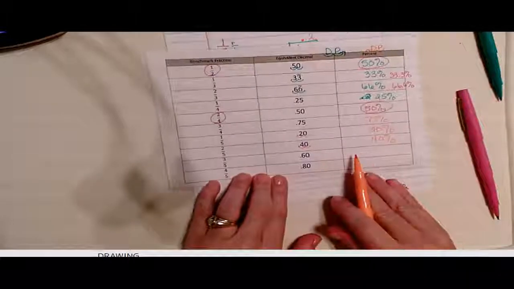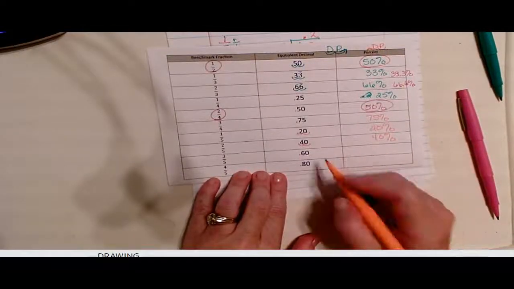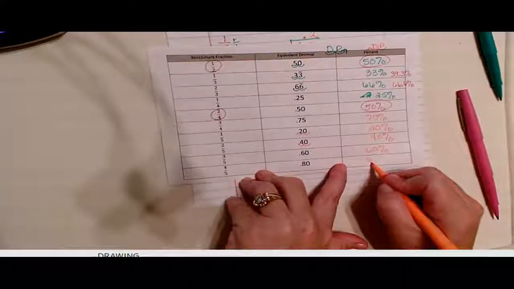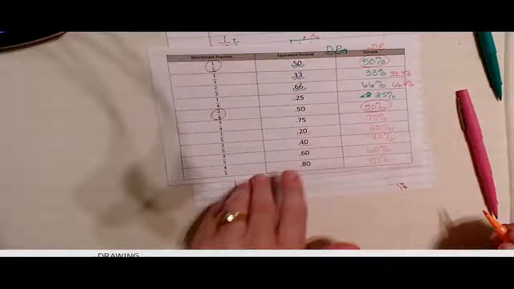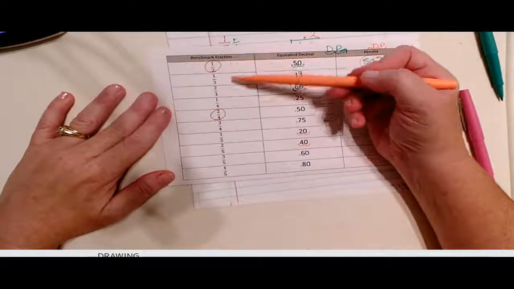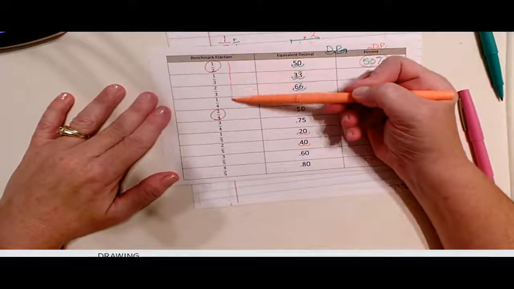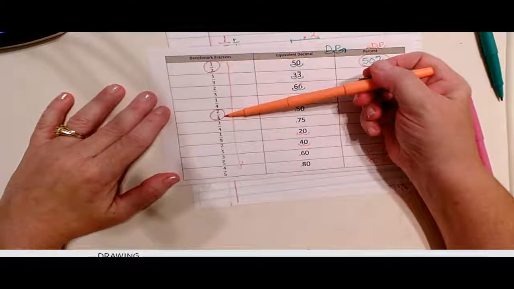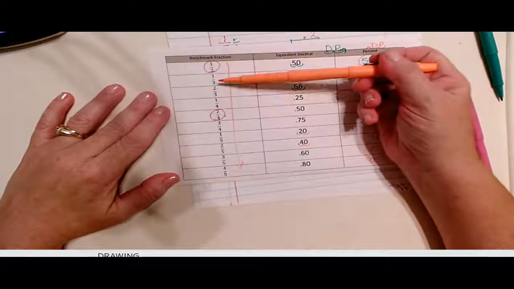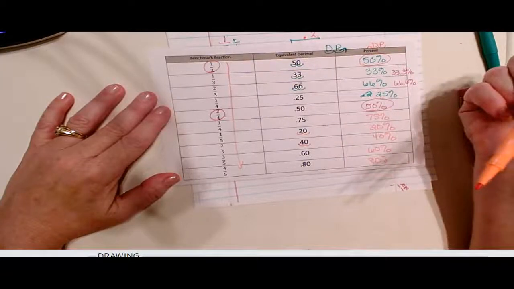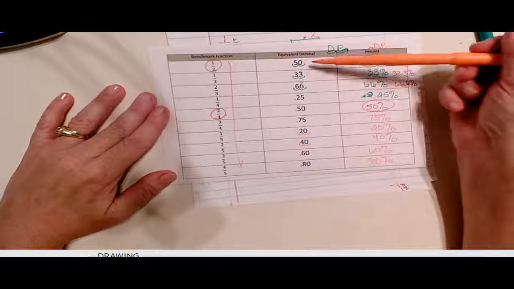3/5, 60%. 4/5 is 80%. These are your benchmark fractions. It would be easy if you would just memorize these. But think about it. 1/2 and 2/4 are equal. That will be easy to remember. 50%. 1/2 of something is 50%.